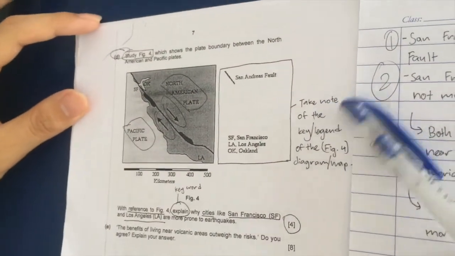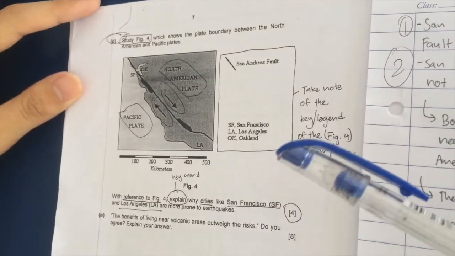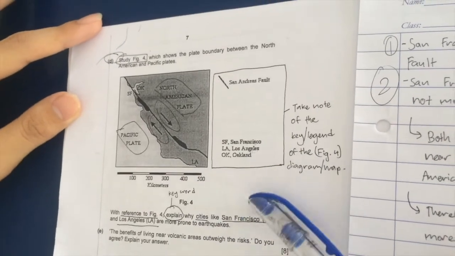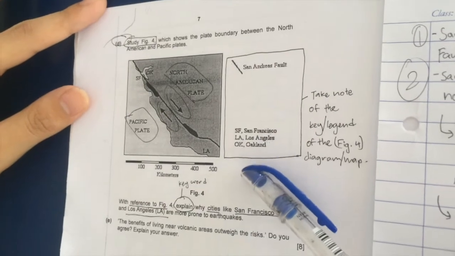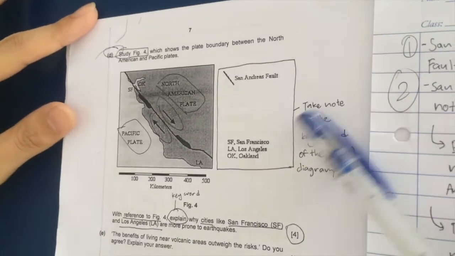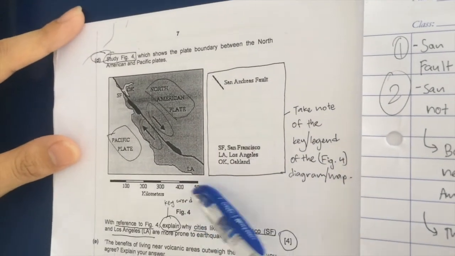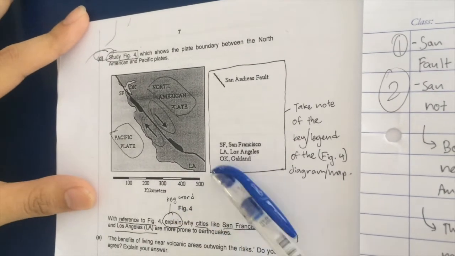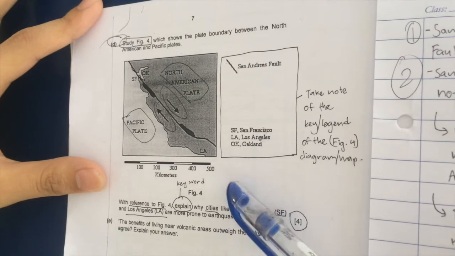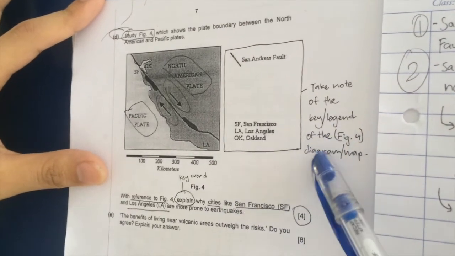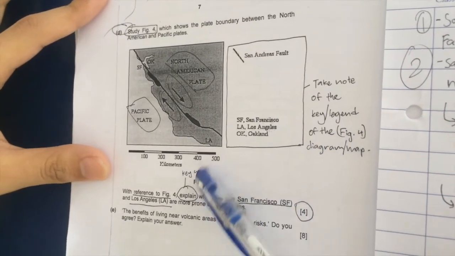Hello, this is Fakhri, and I am about to teach you how to approach this question. First, we have to study this Figure 4, which shows the plate boundary between the North American and Pacific plates. As you can see, the two plates are rubbing against each other. So the first thing you want to do is to take note of the key legend of Figure 4.